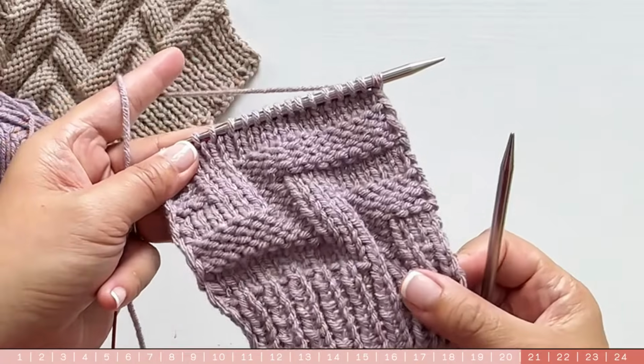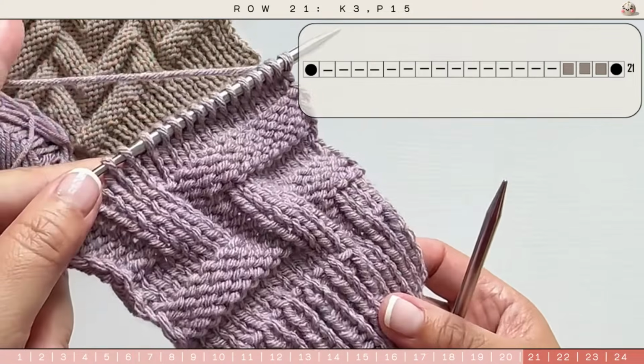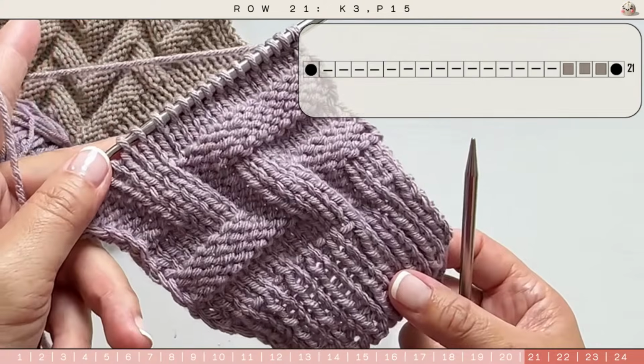We are almost done with this pattern repeat. You can really see the staircase pattern right now.